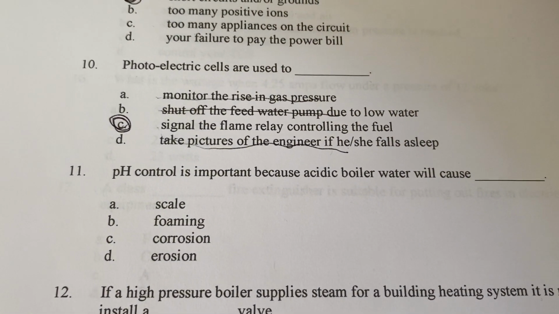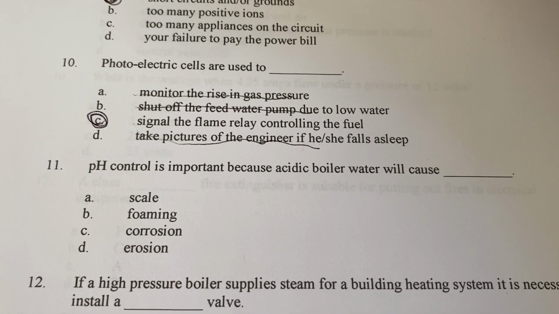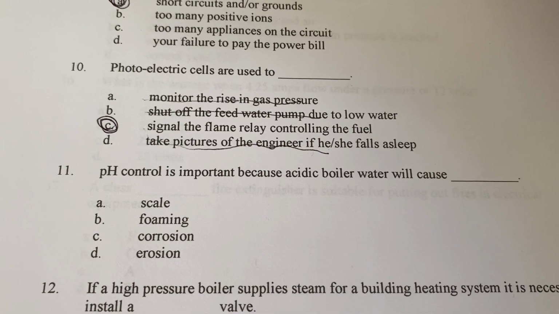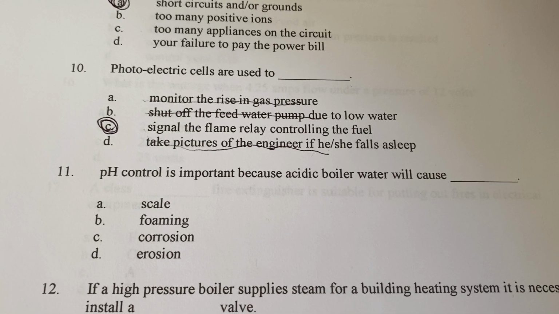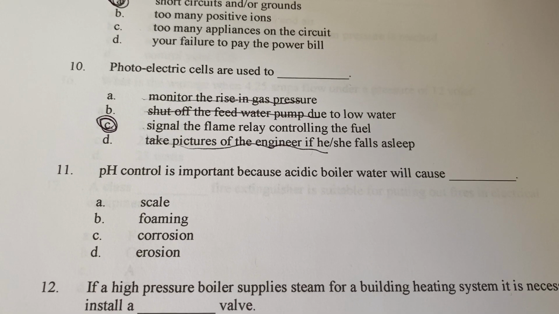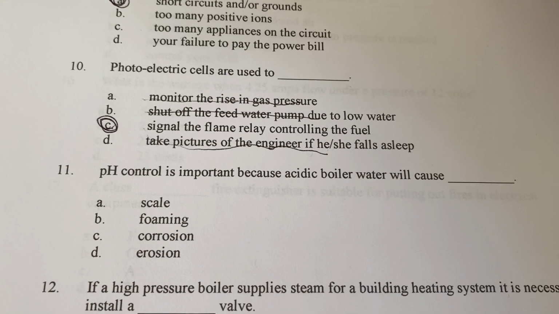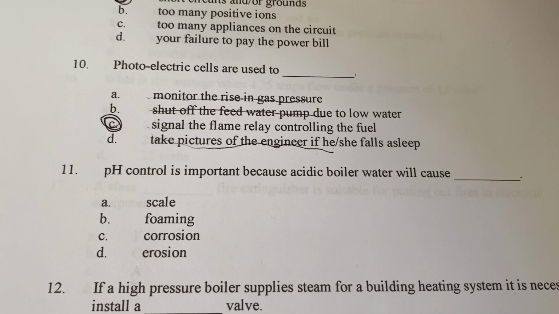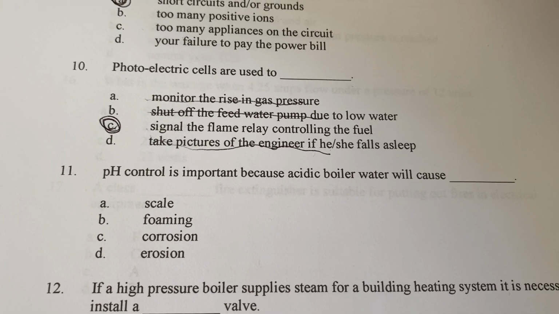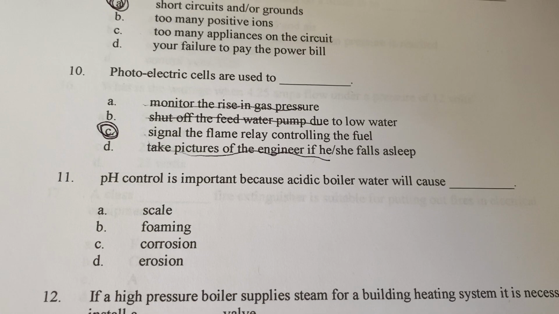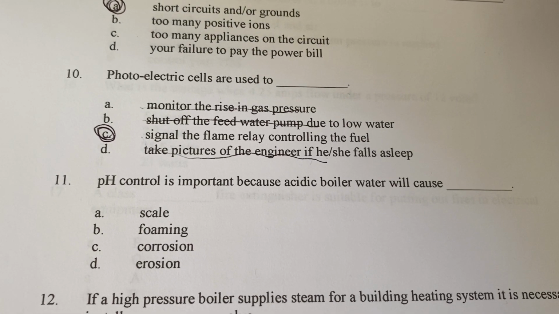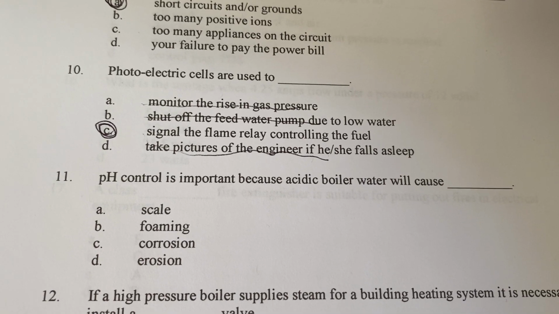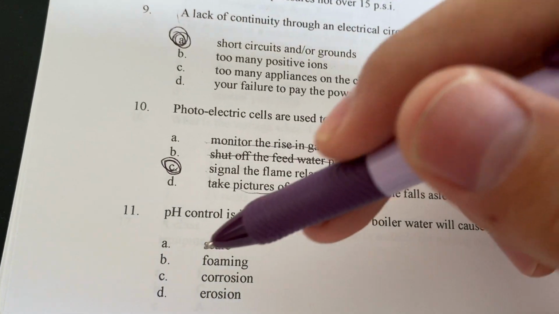pH control is important because acidic boiler water will cause... now, I would say erosion.